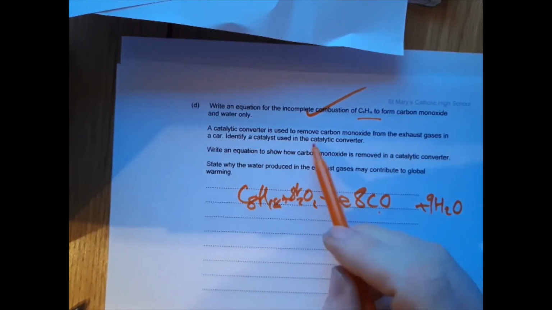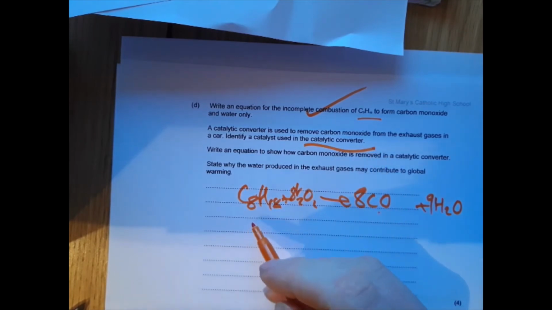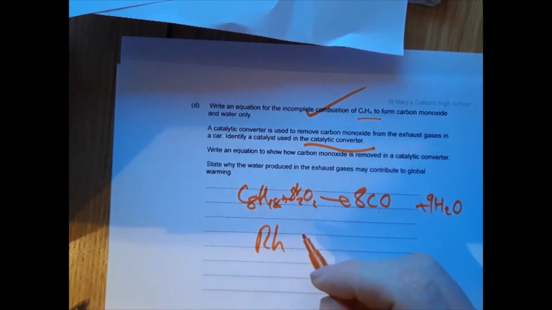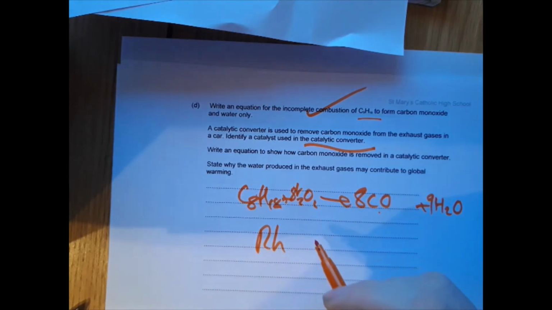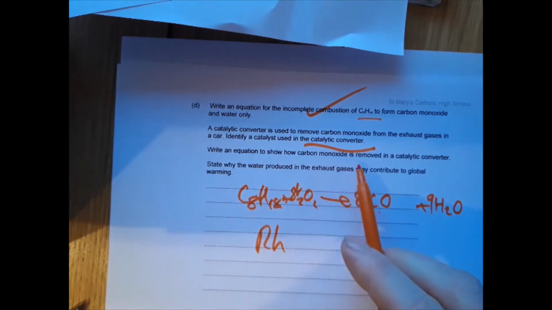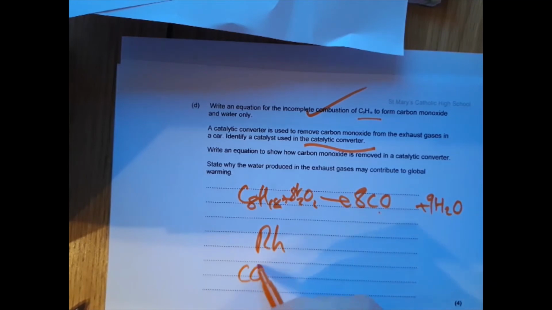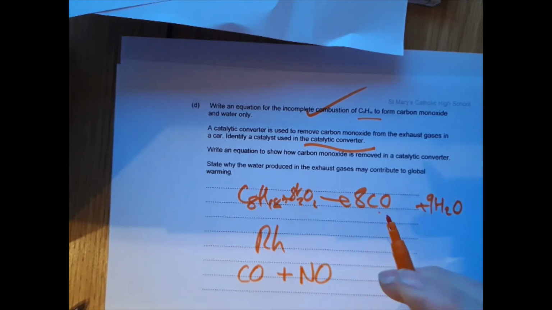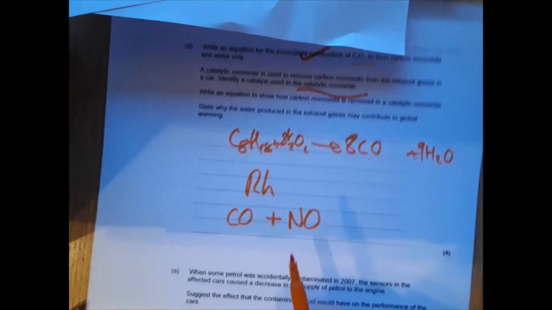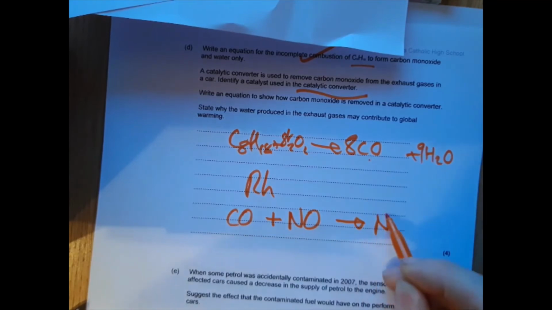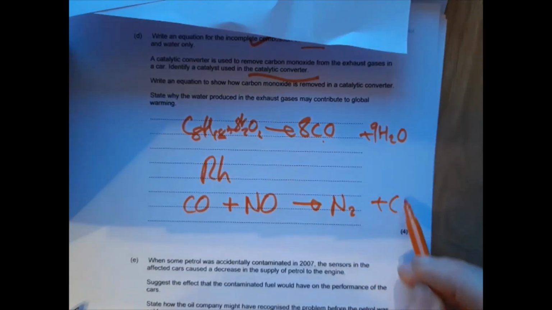A catalytic converter is used to remove carbon monoxide from the exhaust gases. Identify a catalyst used in a catalytic converter. Oh, rhodium, I think. Rh. Iridium, platinum, palladium. All of them. Write an equation for how carbon monoxide is removed in a catalytic converter. Carbon monoxide is reacted with nitrogen oxide. CO plus NO, and you make nitrogen, and you also make CO2.